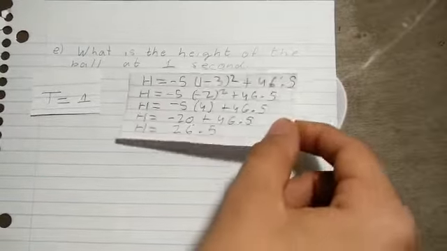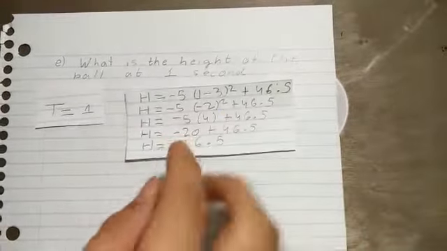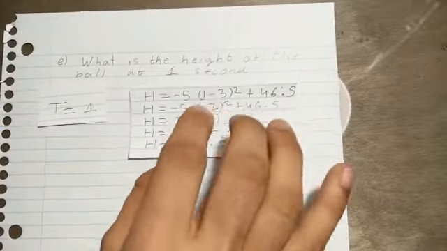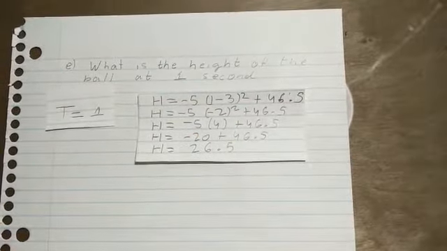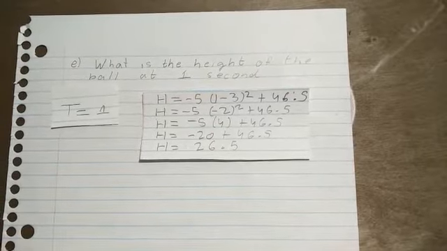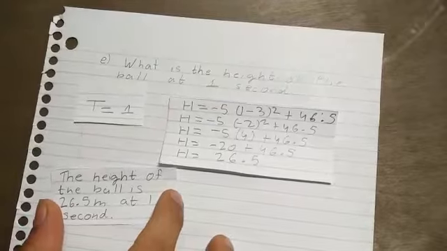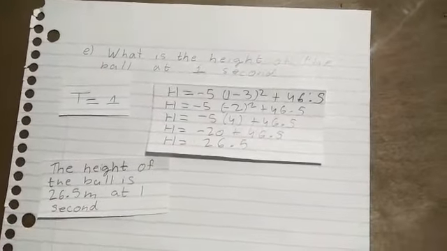So the time represents 1 second, and simply we will sub that in. Over here, this was supposed to be the t value, which is now 1. Now we solve the equation, which will give us 26.5. So the height of the ball is 26.5 meters at 1 second.